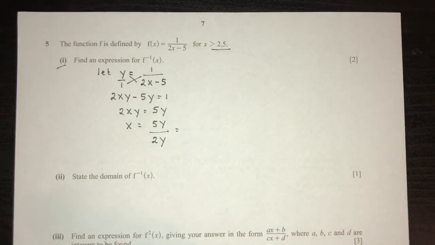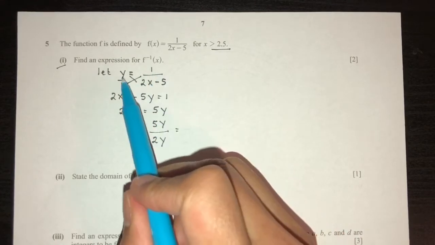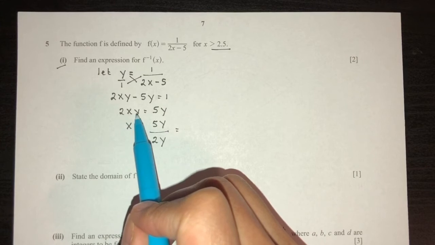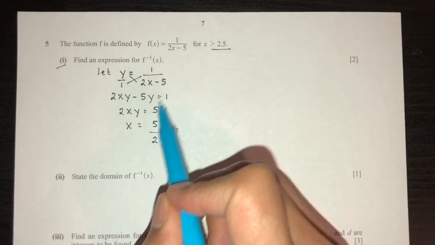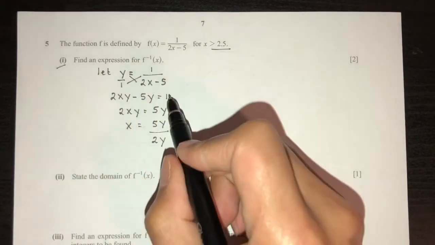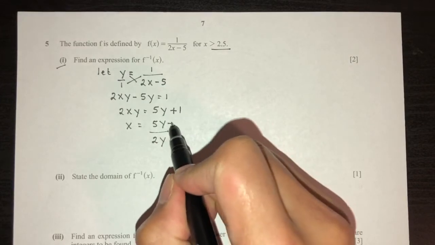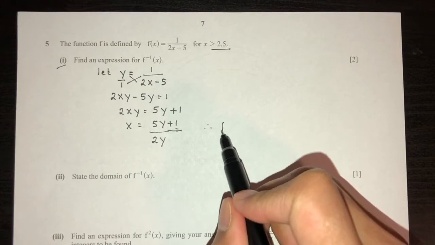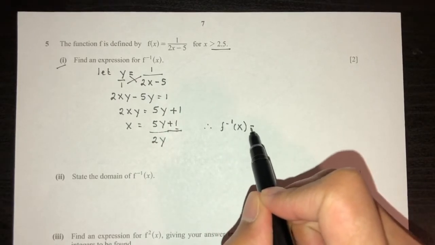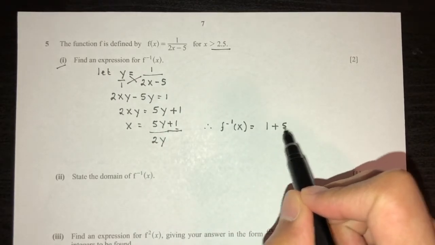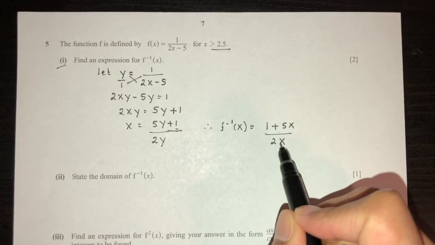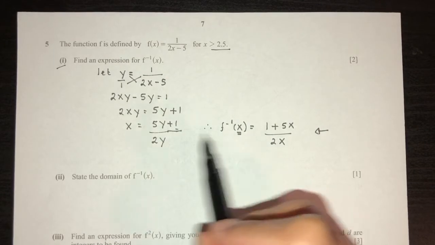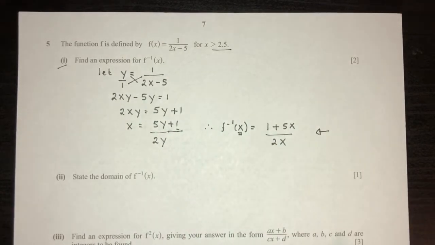Let me try again. So by cross multiplying, I will have 2xy minus 5y. Makes sense, right? And then I will have, oh yeah, I'm missing the 1 here. So that will be plus 1, plus 1. Right. So finally you have this. Here you go. F inverse of x, that will be 1 plus 5x over 2x. So that is your answer for f inverse. It needs to be in terms of x. That's why we changed the y to x eventually.